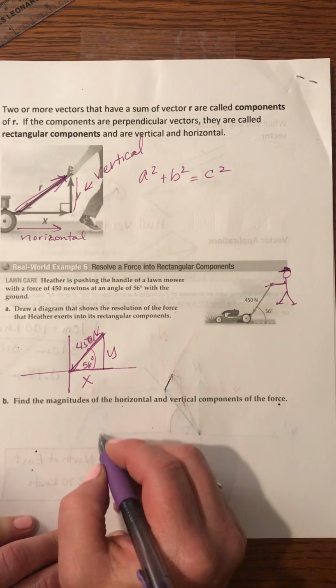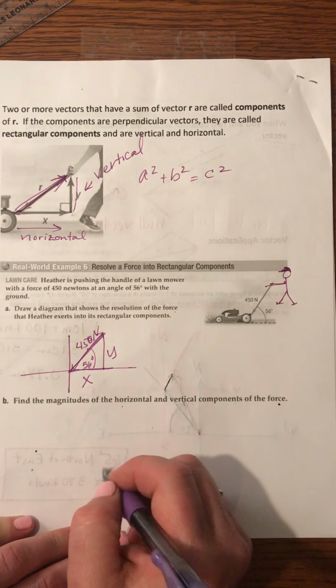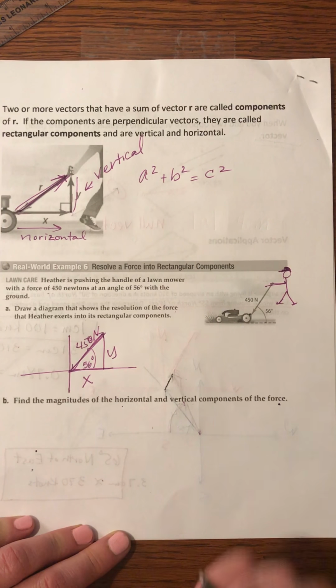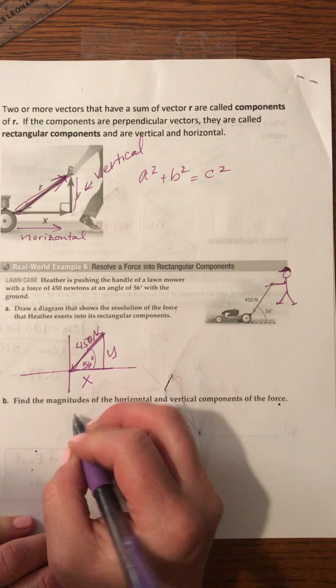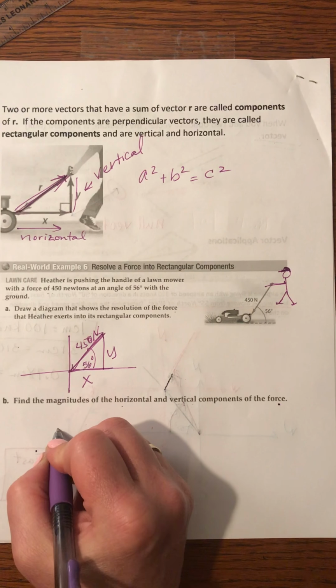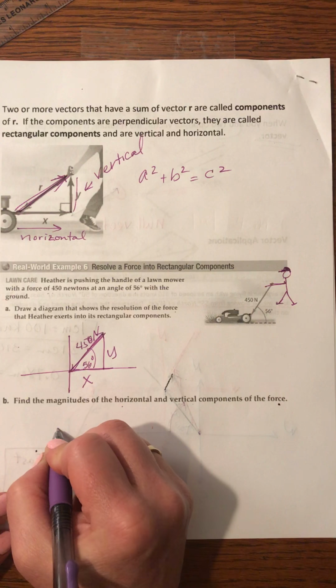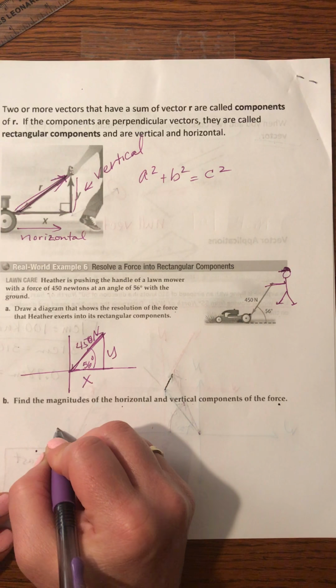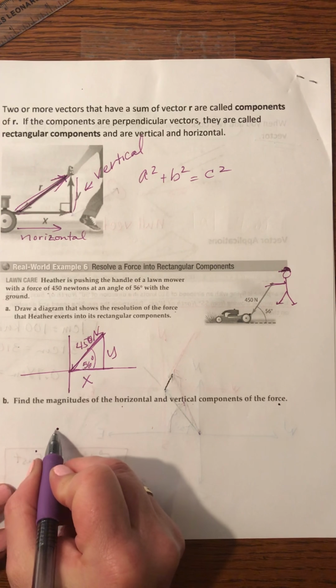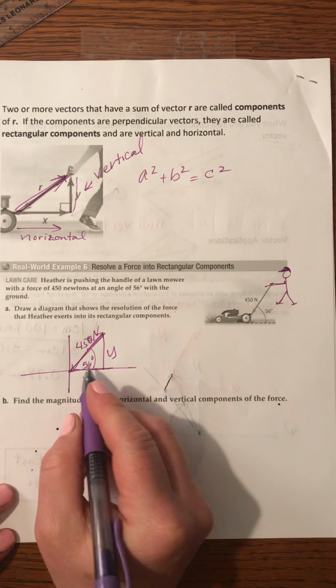And so what we want to do is set up a little sine and cosine.